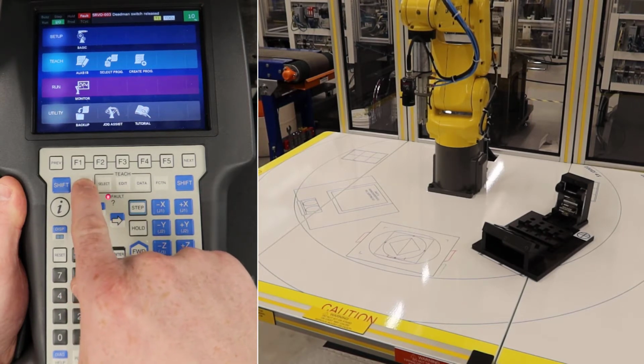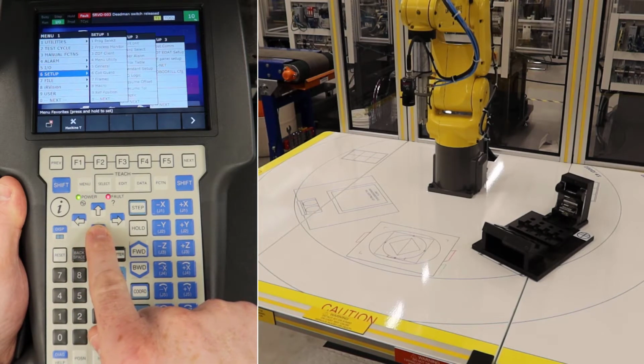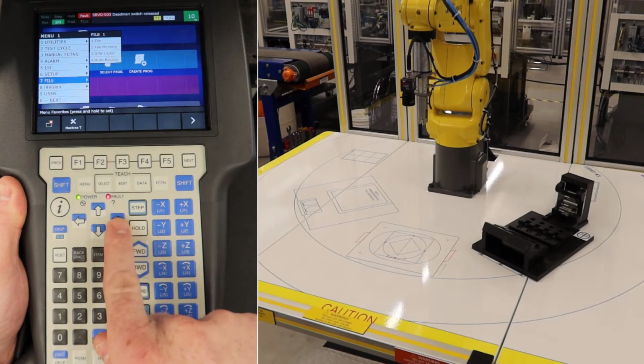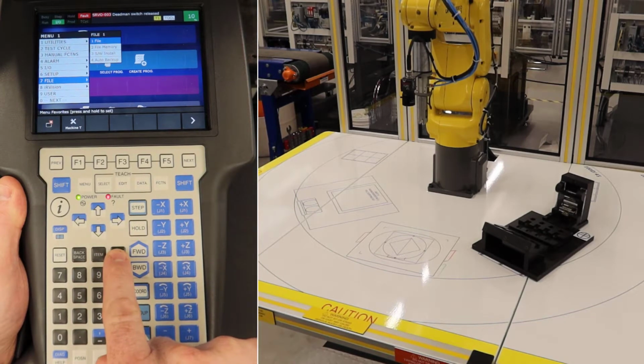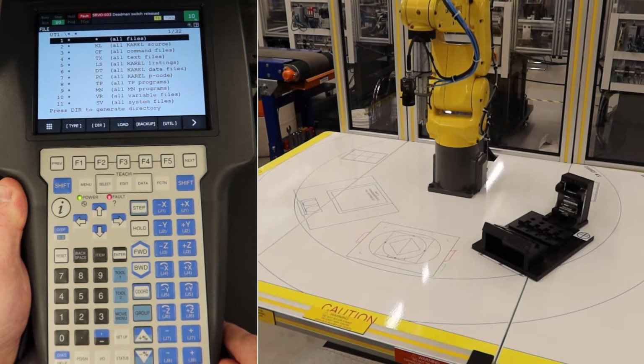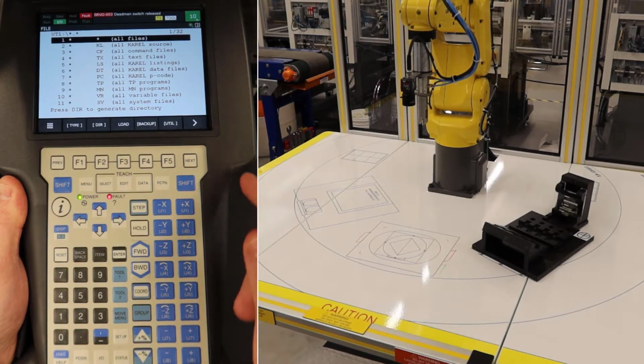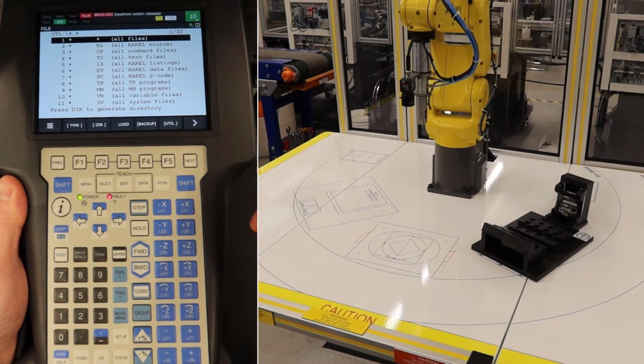So we're going to go to Menu, scroll down to File, scroll over one, and when you select File, hit Enter. And you might see UD1 at the top, and you might not. So what we need to make sure we do is set the directory for pulling that program off the file.